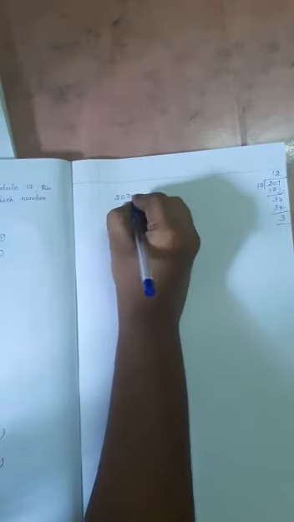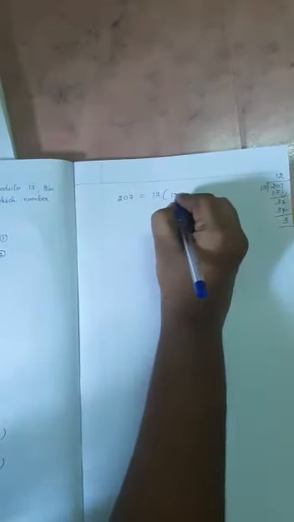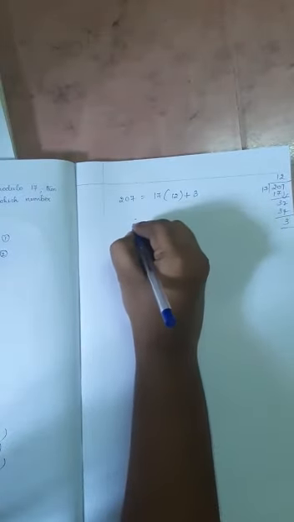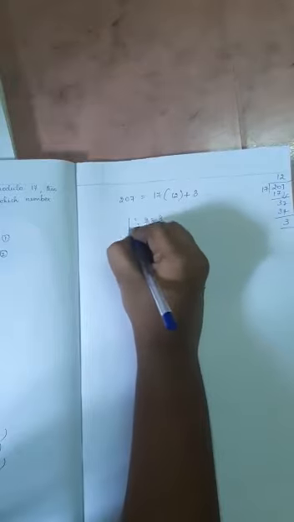Divide 207 by 17 and check. 17 ones are 17, take this 7 down, 17 twos are 34, balance is 3, remainder is 3. So the quotient is 12 times. So 207 is equal to 17 into 12 plus 3. Because we want to find out the remainder, in the form of the division algorithm itself we can find it. So in the place of r we have 3. Therefore, the remainder r is equal to 3.